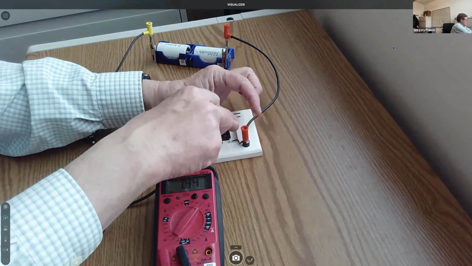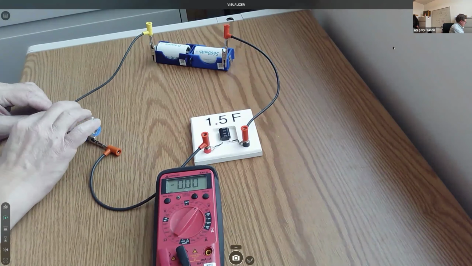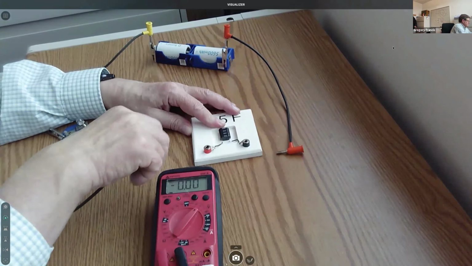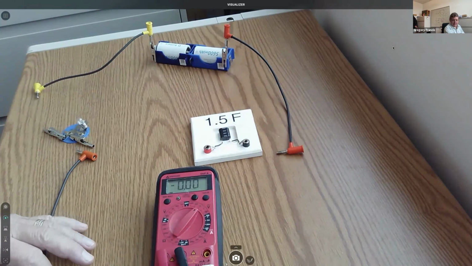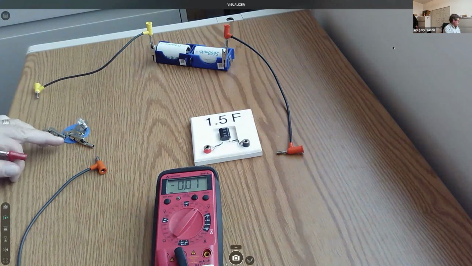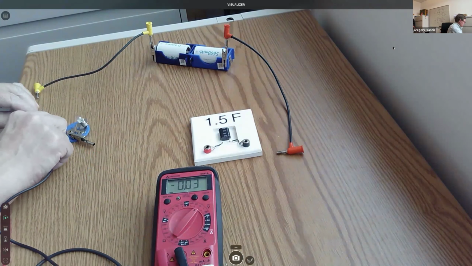Well, now we're asked to disconnect these from each other. First we have to predict what we think we're going to measure across this bulb that's disconnected. I predict that we're going to read 0.